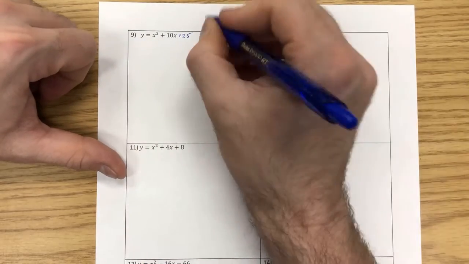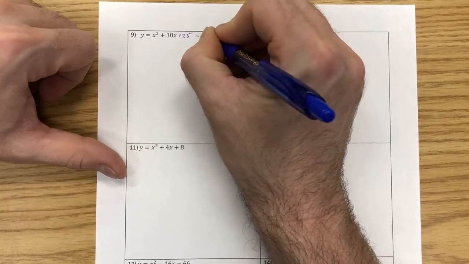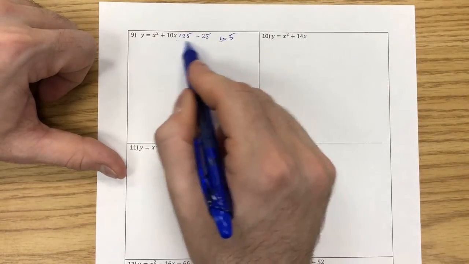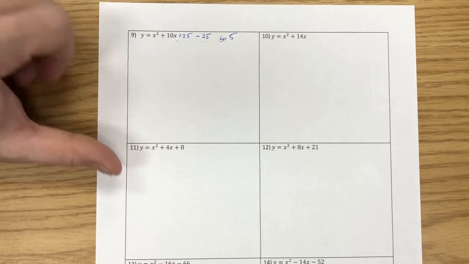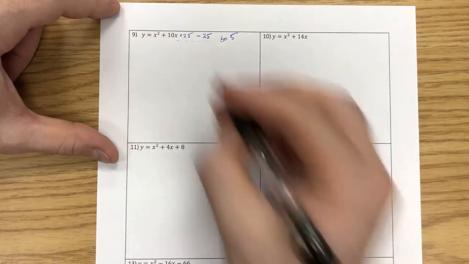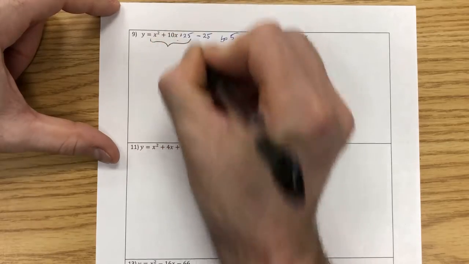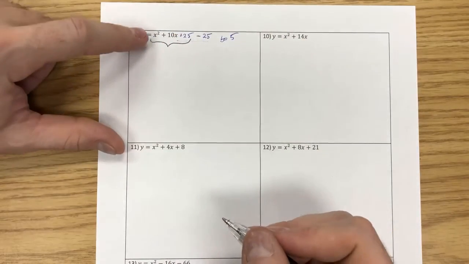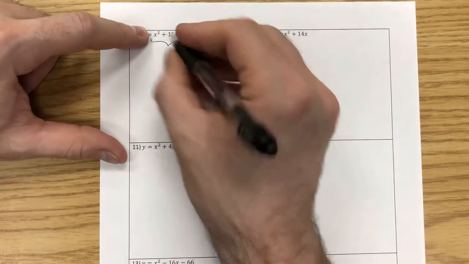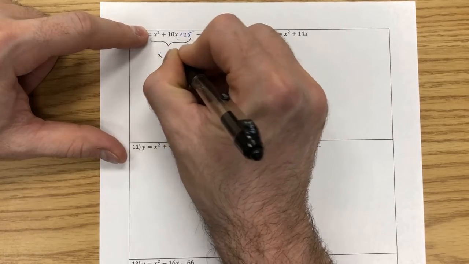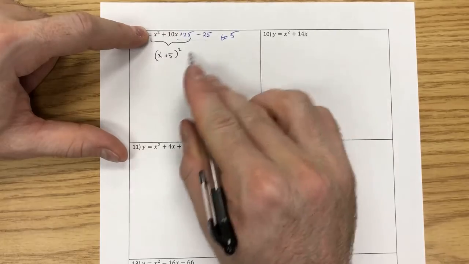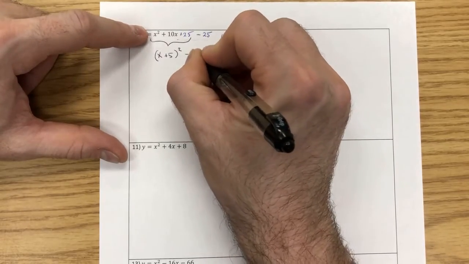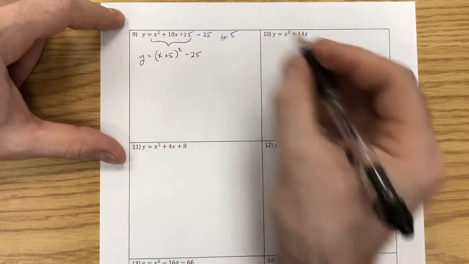If I add 25, I have to take away 25 because now this is balanced. But what it does allow me to do is factor this part. And so what we get is we said, okay, if b is 5, this is an x plus 5 squared. Where does the minus 25 go? It just stays out here on the right.